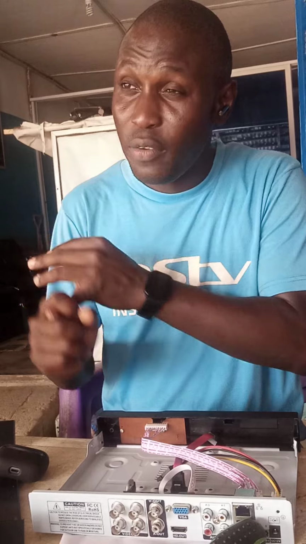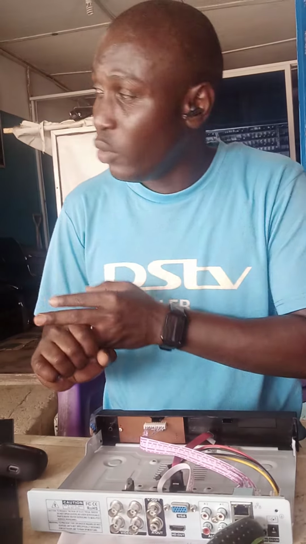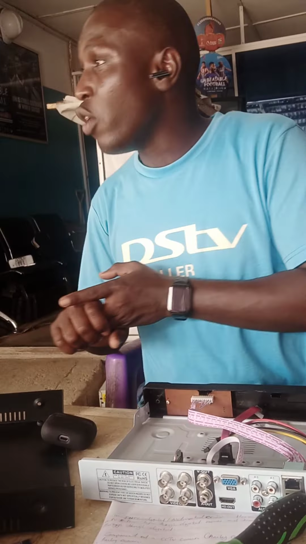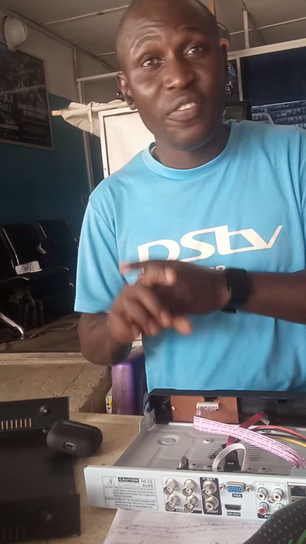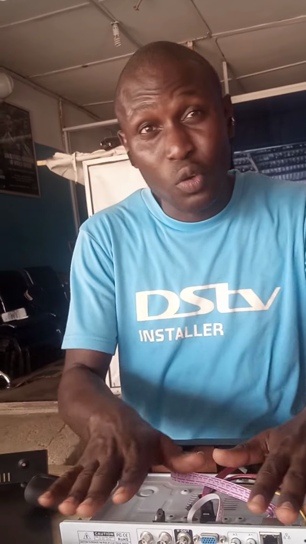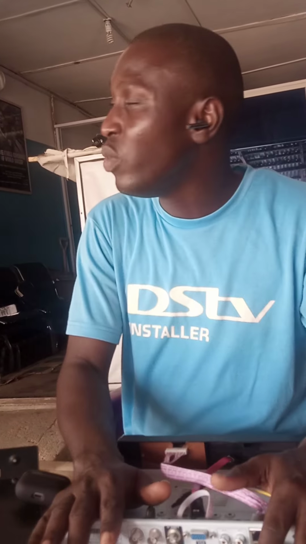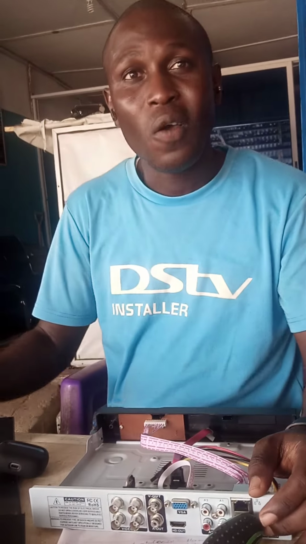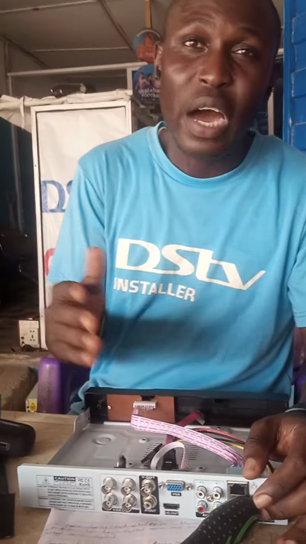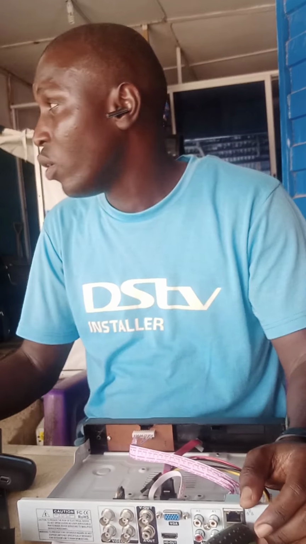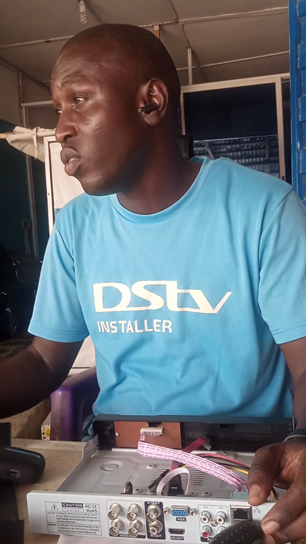They don't have an IP address, they don't have a MAC address, you can't connect them to the internet, and you can only use them for what? Immediate view. Immediate view means as the event is happening, you are watching it. And post-event means after the event has happened, you can watch what has happened in the past. You can't connect to those DVRs remotely.